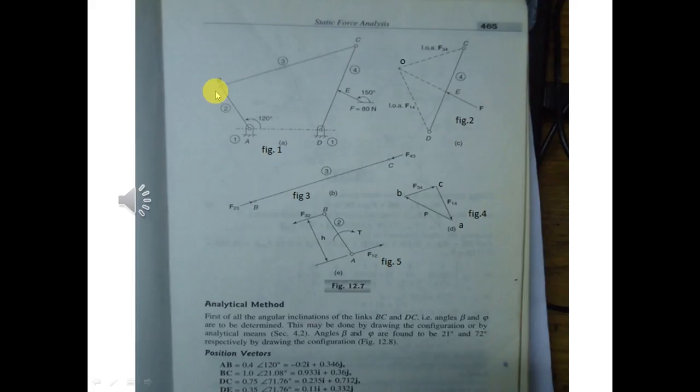AB is a link, BC is a link, CD is a link, and AD is also a link. So this is link 1, the bottom portion is link 1, this is link 2, this is link 3, and this is link 4.